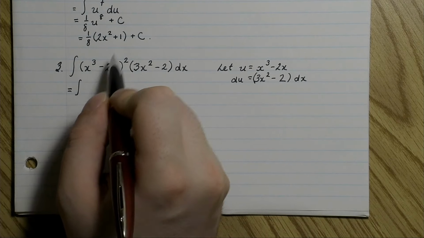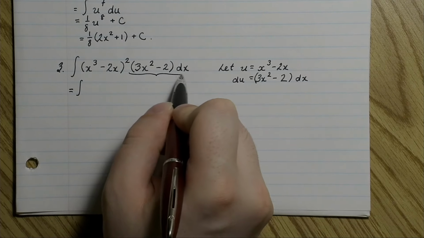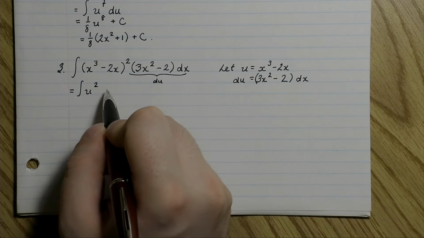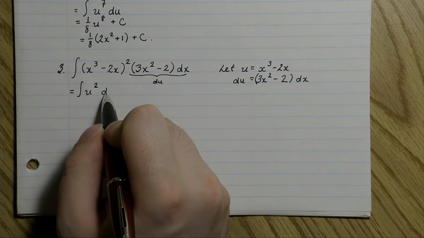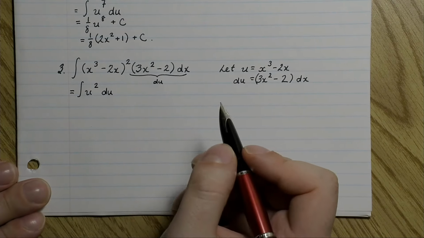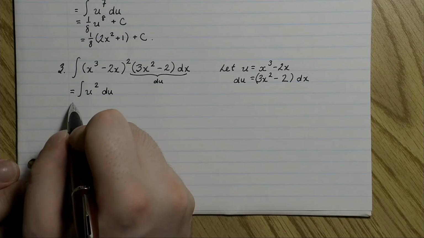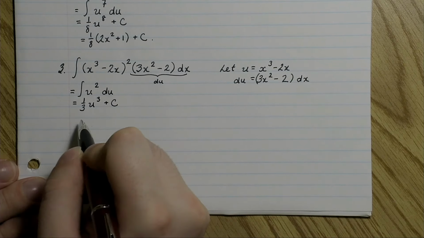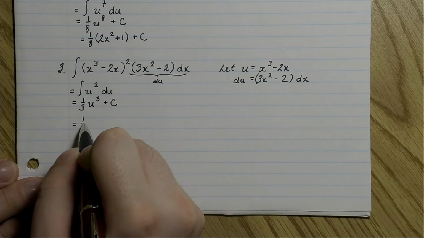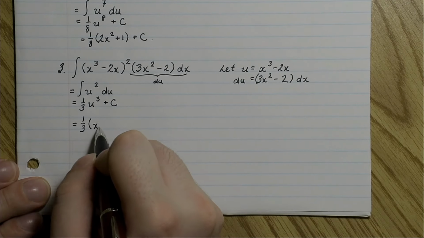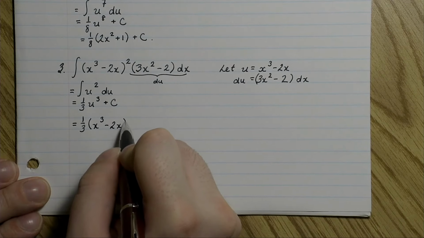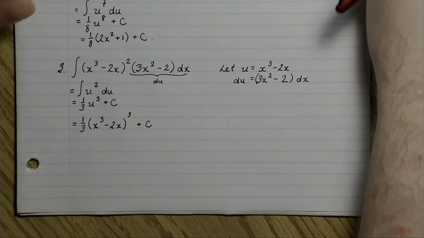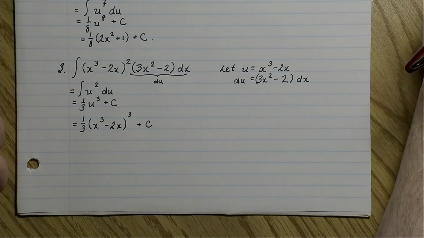So inside here is the u, and this part is my du. So inside here I have u squared du, and now we can integrate that, so I get 1/3 u cubed plus c, and then this is equal to 1/3 (x cubed minus 2x) to the 3rd plus c. And double check. Yes.